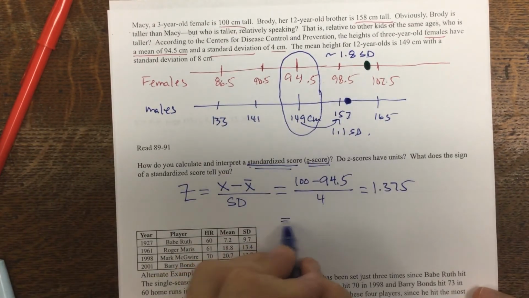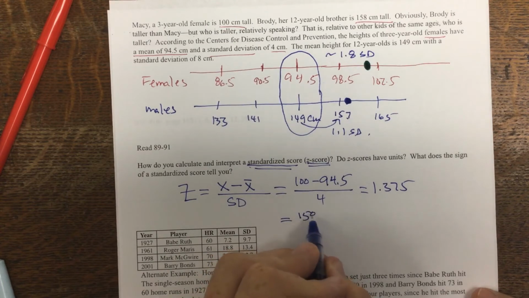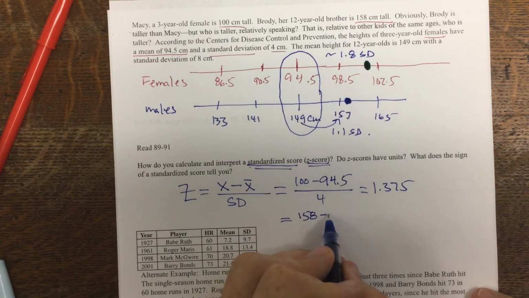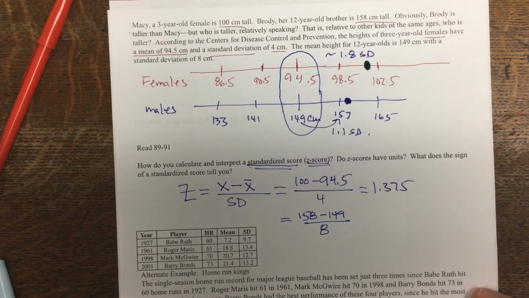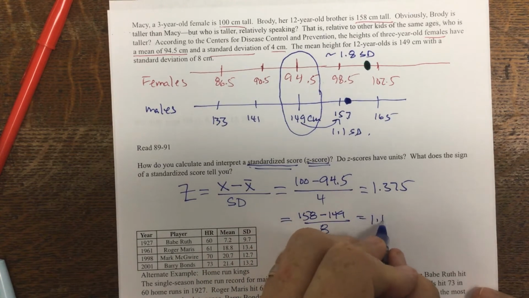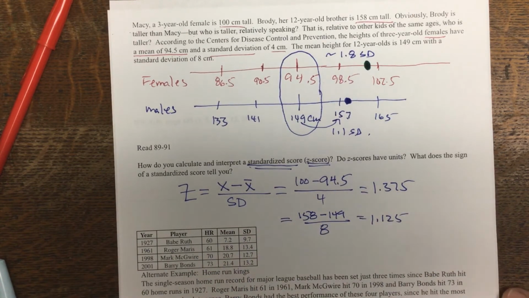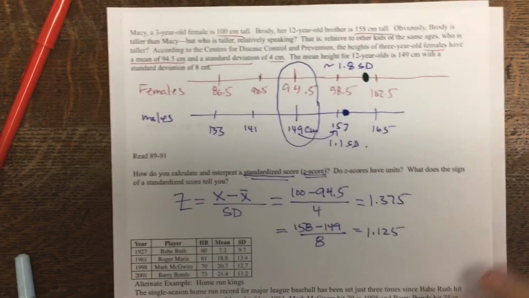So let's do the Brody. So we're going to do Brody, which is 158 minus 149 divided by 8. So let's look at that. 158 minus 149 divided by 8 is 1.12. So there are no units on these.